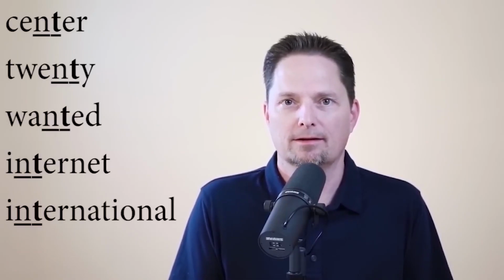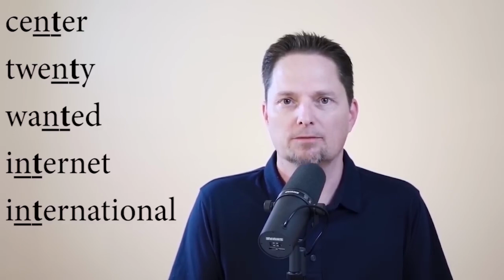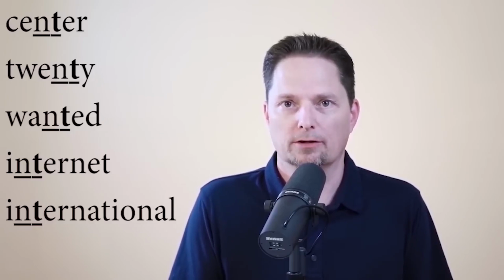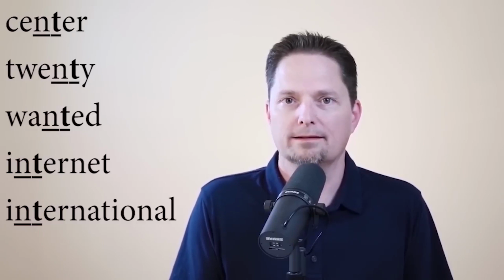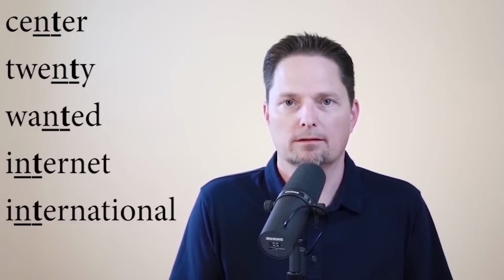Today we're practicing the American pronunciation of the letter T. Our first example is NT. When you see NT, a lot of times you don't hear the T. Example, center. Of course, you can say center. It's correct. But a lot of Americans will pronounce it center. Or this word, 20. You can say 20 or you can say 20. Most Americans will say 20. Wanted or wanted. It's more common to hear Americans say wanted. You have NT in the middle, the T is silent.